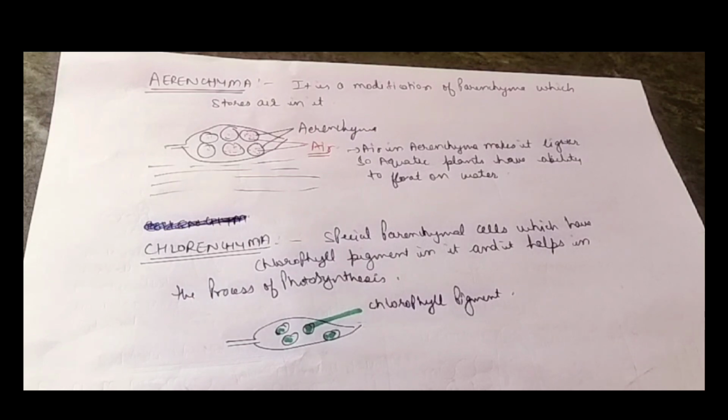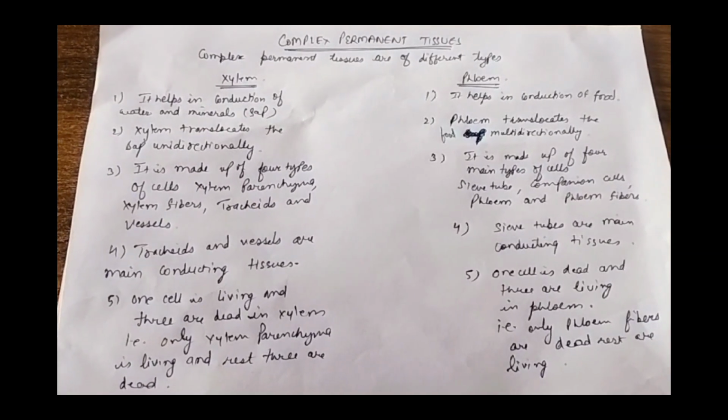Whereas when it comes to chlorenchyma, they are special parenchymal cells which contain chlorophyll pigment in them. So wherever chlorophyll pigment is present, it is going to absorb the solar radiation and is going to help in photosynthesis. Yes, dear students.